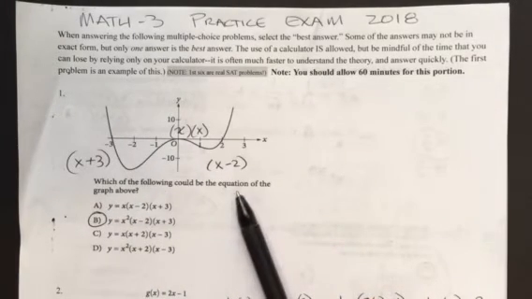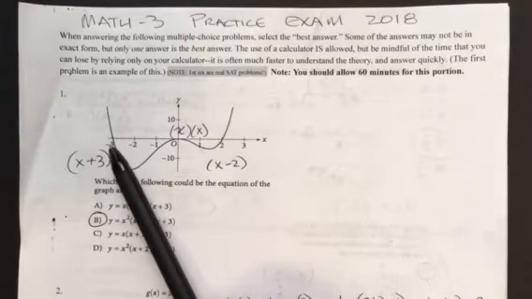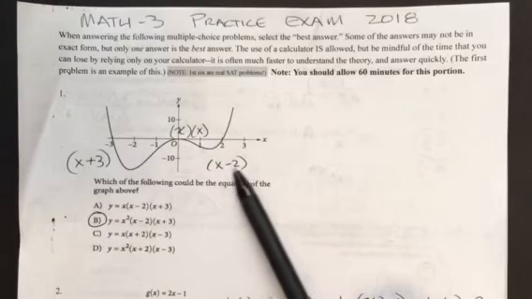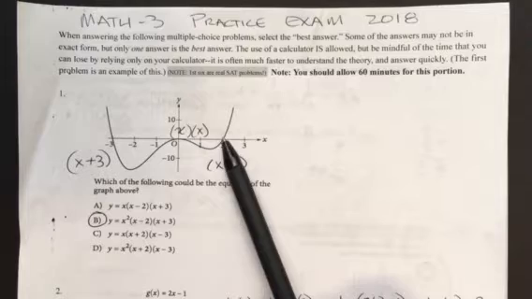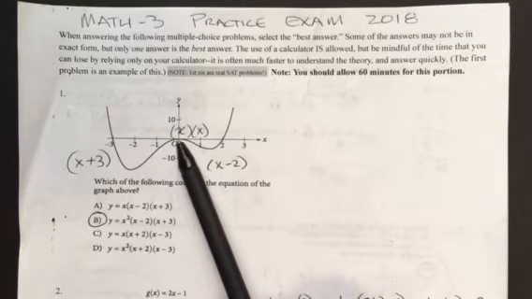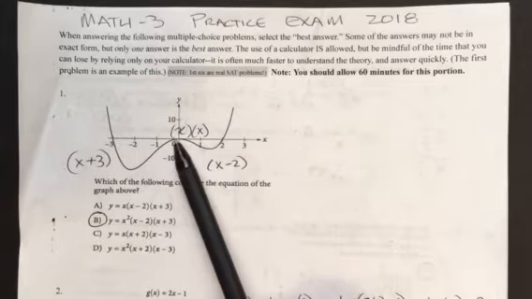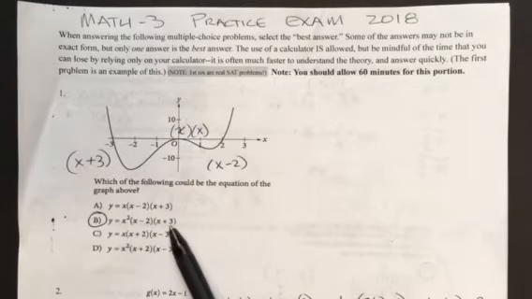Which of the following graphs could be an equation? You got to look at where those intercepts are and just think the opposite. X plus 3 is that associated factor. X minus 2 is that associated factor because when I plug in 2 I get 0 and that's where it's 0. Here there's 2 x's because it goes up, touches, and then turns around. I call that a bounce. So you're going to get 2 x's there. So it's x squared, then times the other 2 factors.